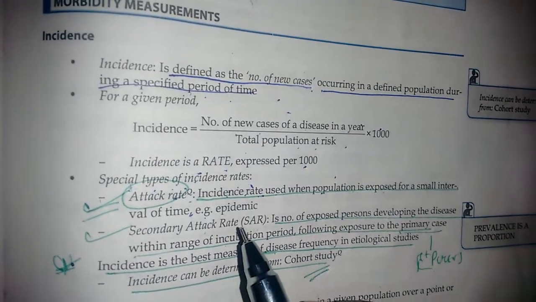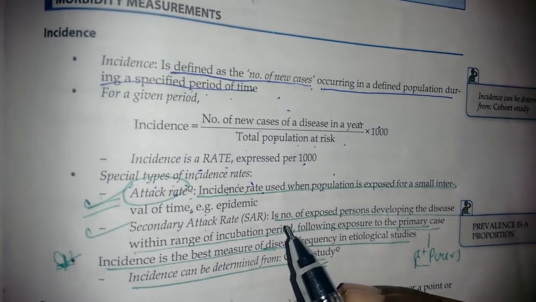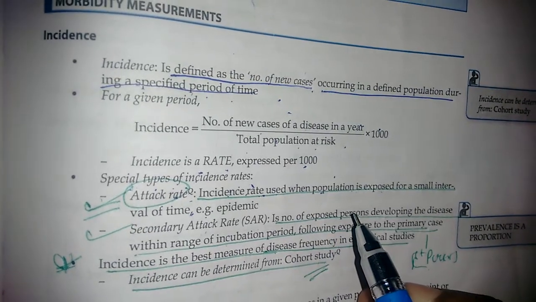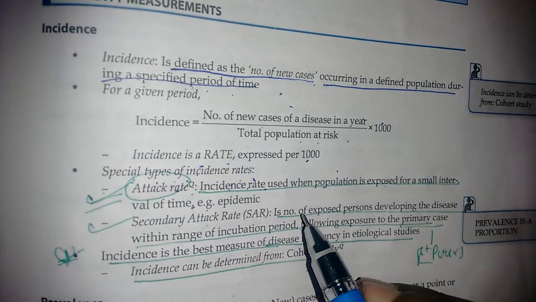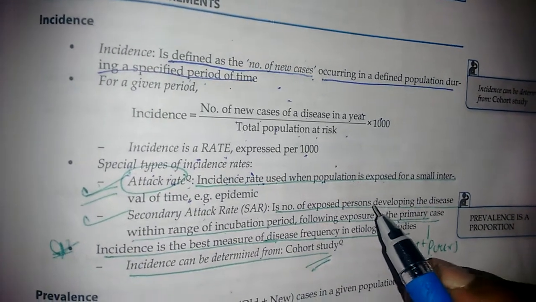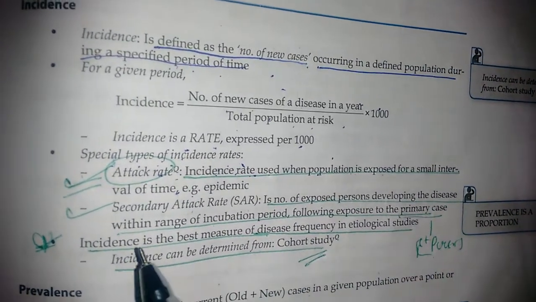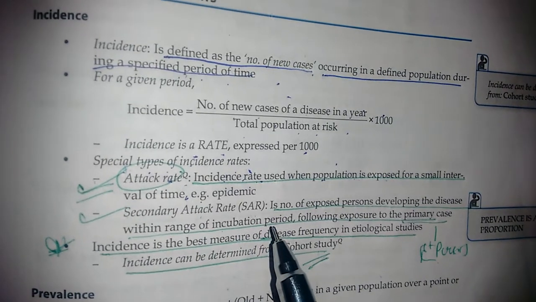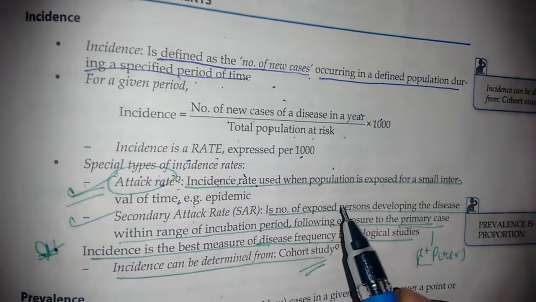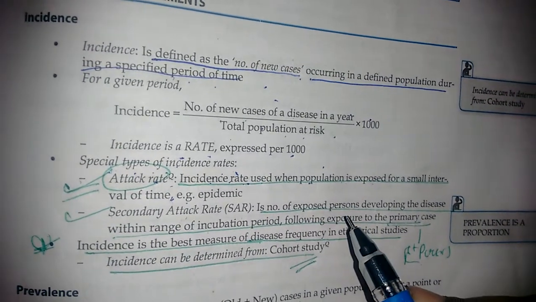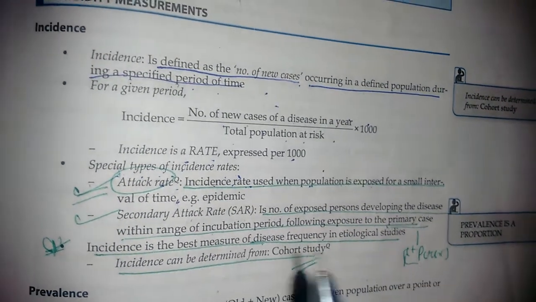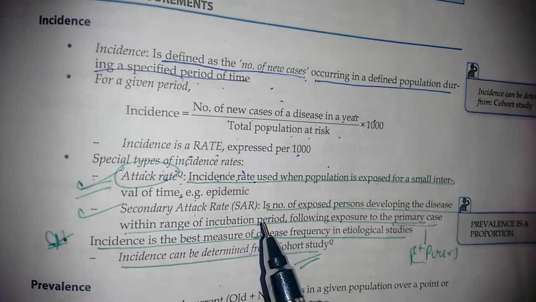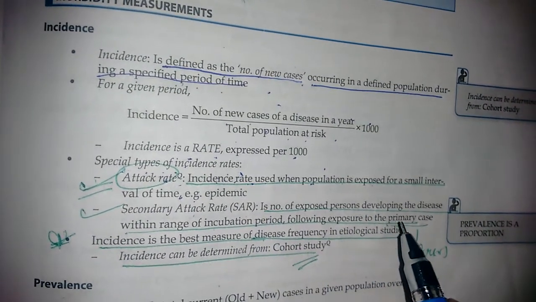What is secondary attack rate? Secondary attack rate is the number of exposed persons developing the disease within the range of the incubation period following exposure to the primary case.